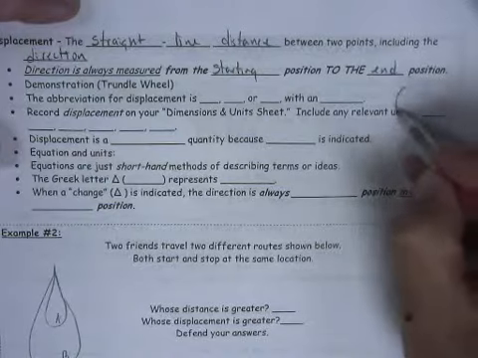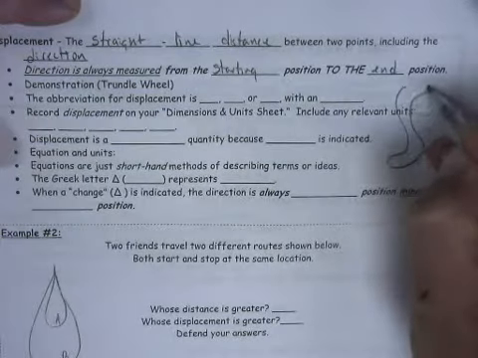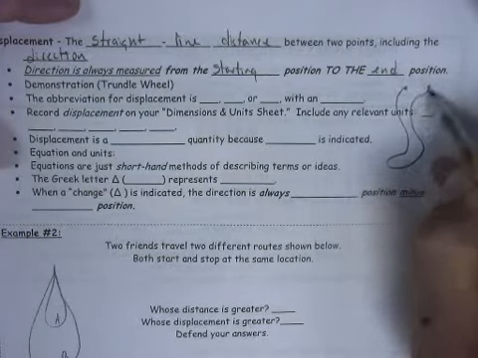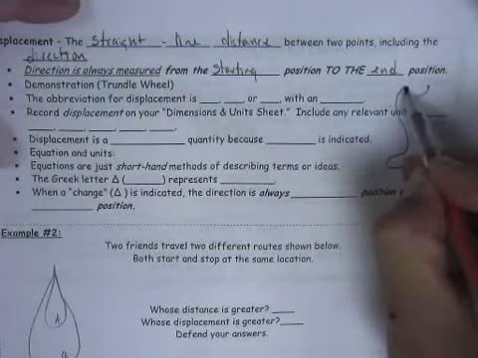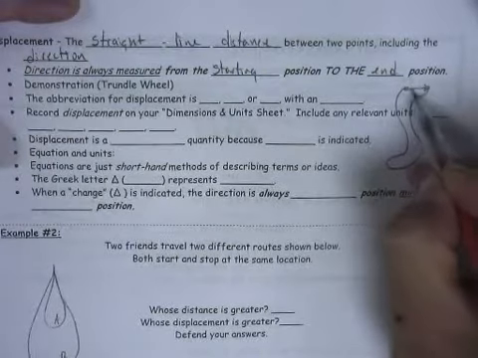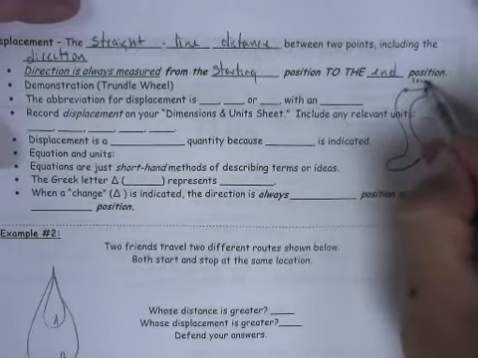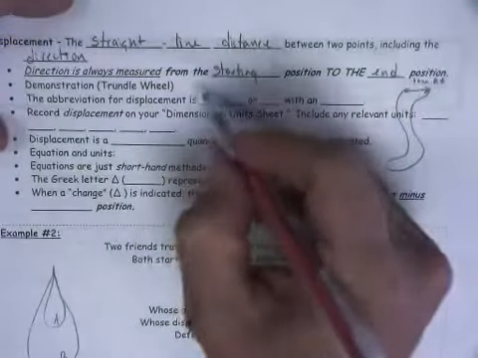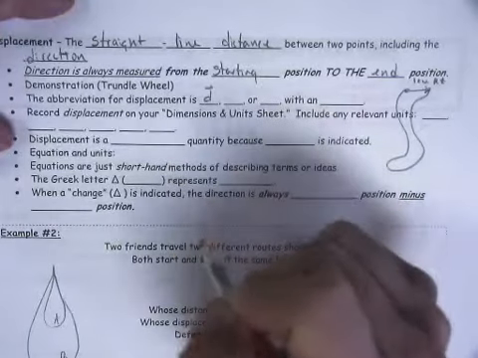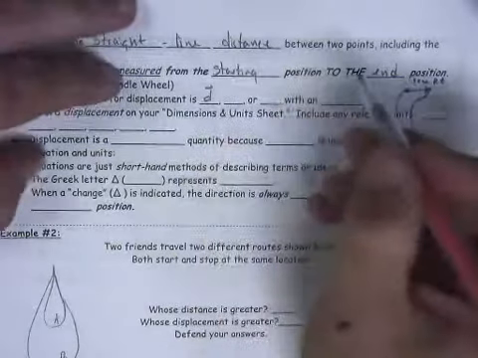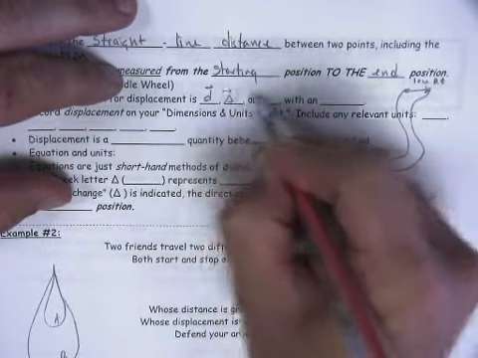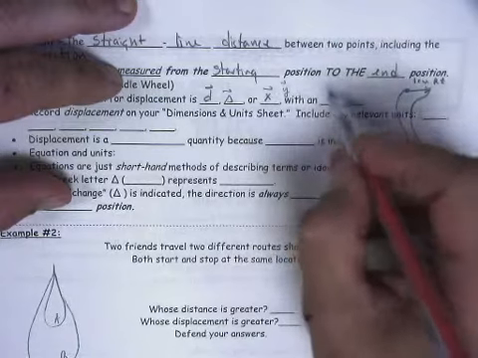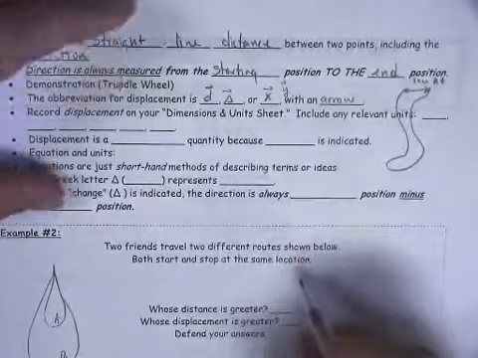So if I were to take a trundle wheel and go all over the place, and if I started here and stopped here, my displacement is not the total path length, that's distance. My displacement would be a straight line from here to here. If this were 1 centimeter, 1 centimeter to the right would be my displacement. The symbol for displacement is D with an arrow on top, because it's a vector. We could use S with an arrow, or X with an arrow, or a Y with an arrow as well.